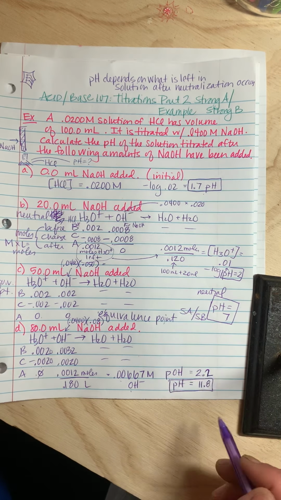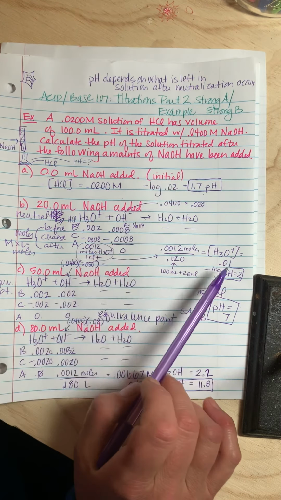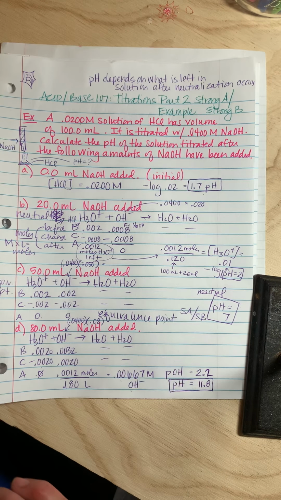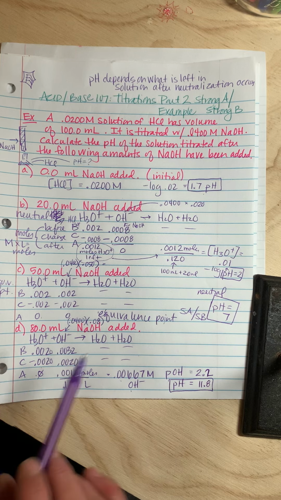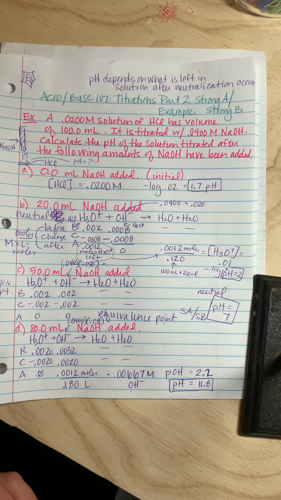So it popped up pretty fast there: 1.7 to 2 to 7 to 11.8. And remember, we're always looking at what's left over in solution and how that reacts. Okay, that's part 2, strong acid, strong base titration.